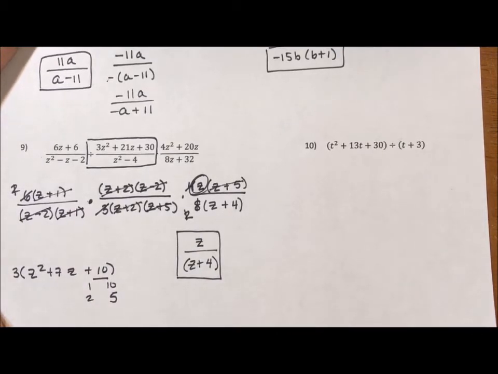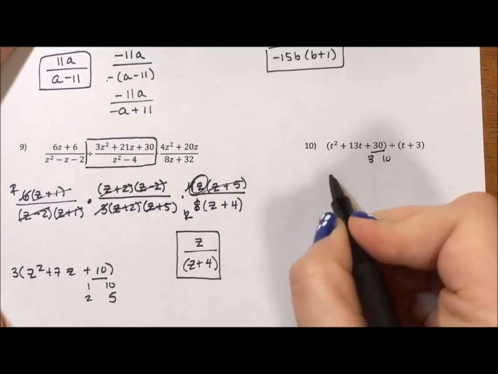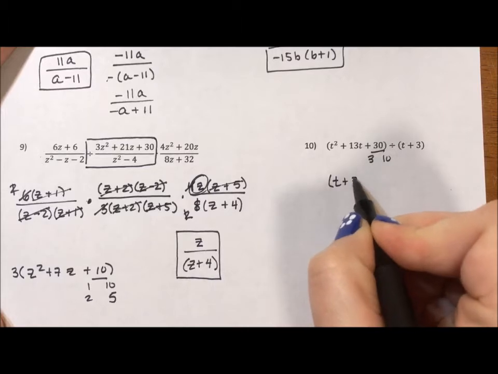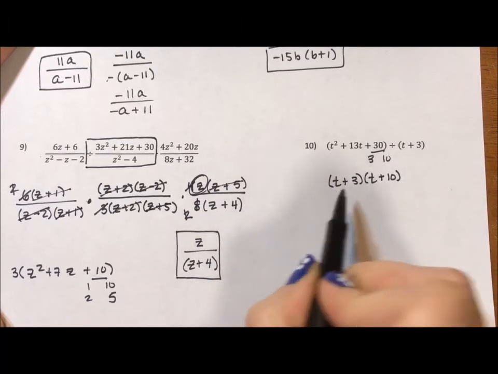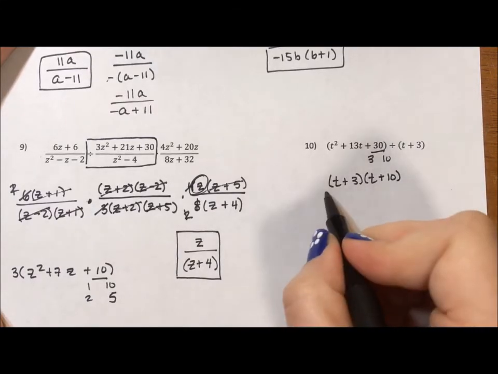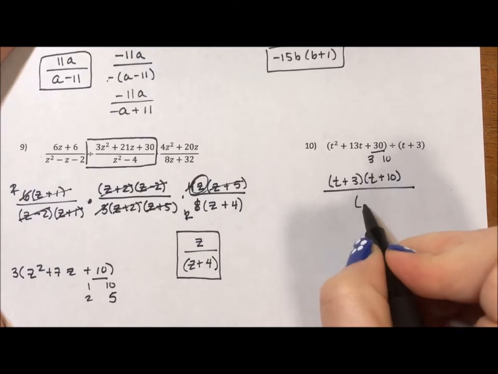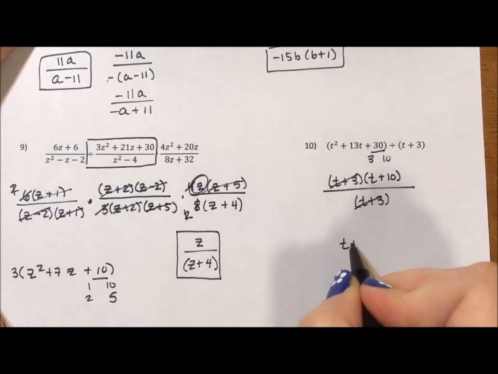And then for my last example of these 4, this one looks kind of hard, but it's really, really not. The two numbers that multiply to 30 and add up to 13 are 3 and 10. So I have t plus 3, t plus 10, and I suggest you always put that tail on your t so it doesn't look like addition, divided by, that's just fraction, divided by t plus 3. Those divide out to be 1, and I'm left with t plus 10.